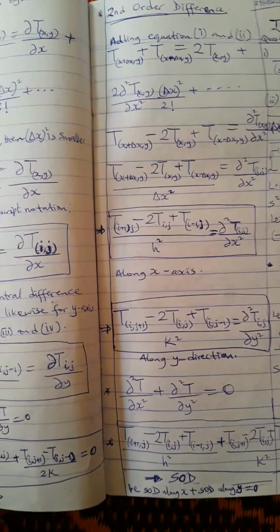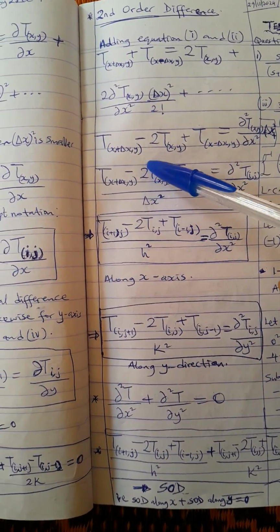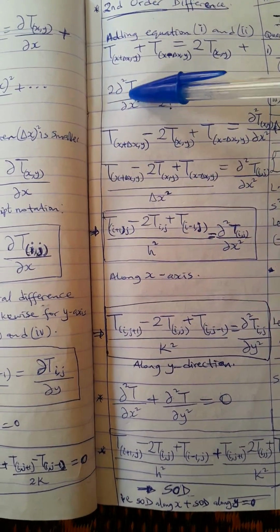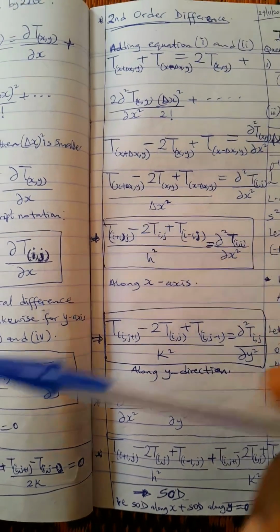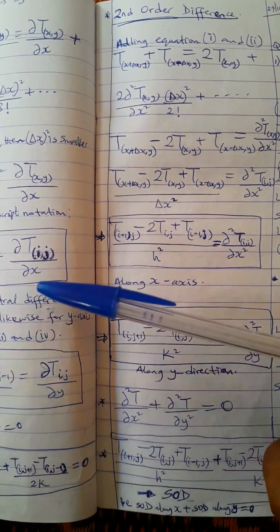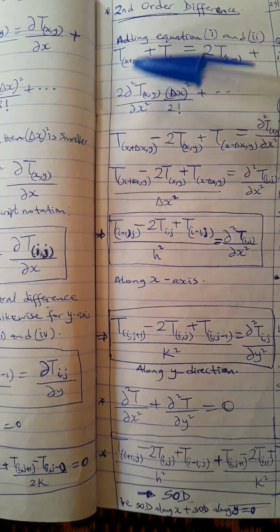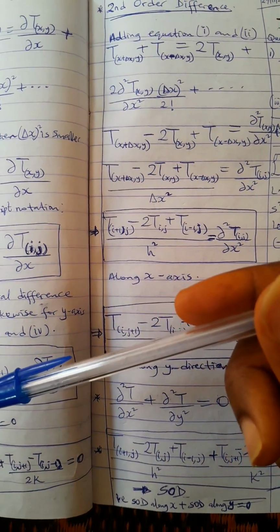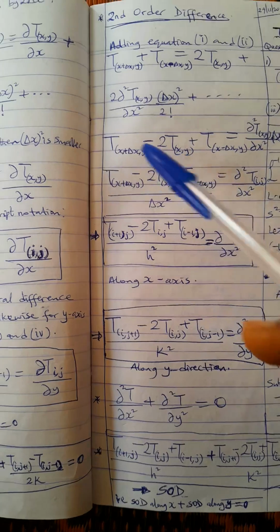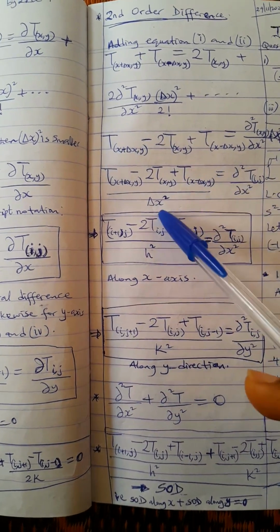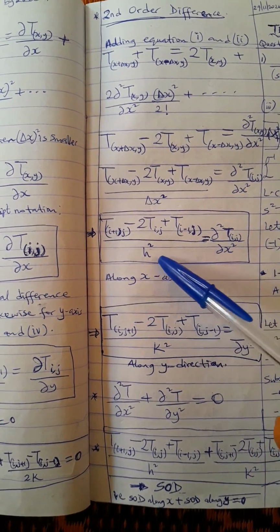So now second order difference, what you would do is add equation 1 and equation 2. You are not subtracting it again, you are adding it now for second order. For central difference, you are subtracting it. For second order now, you add equation 1 and 2. You'll be adding it like the way you did in the central difference. You just be adding it. So this is what you get. So you see, adding, the terms are very small along the x-axis. This is what you get.